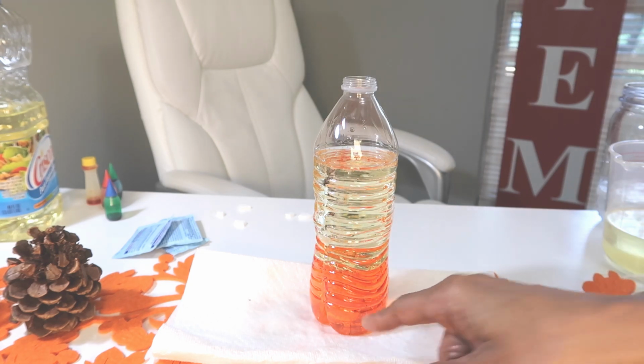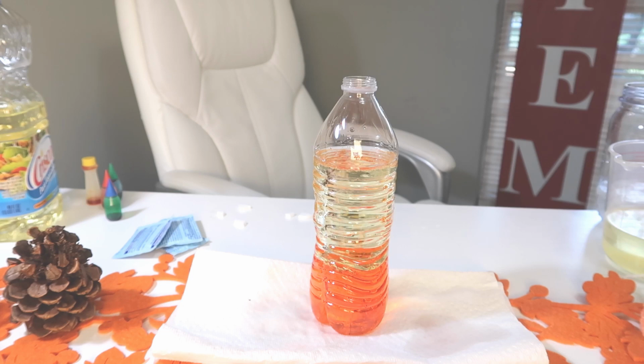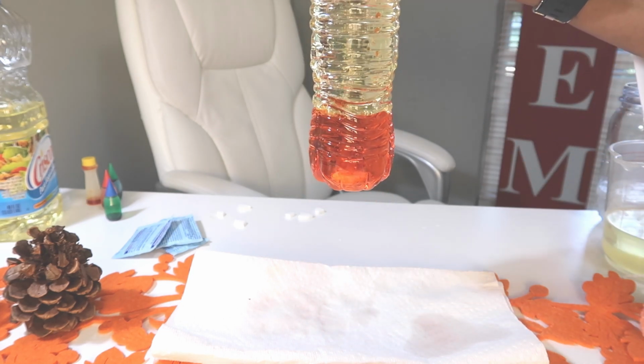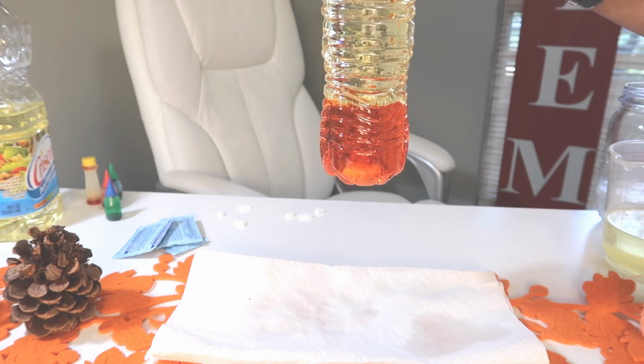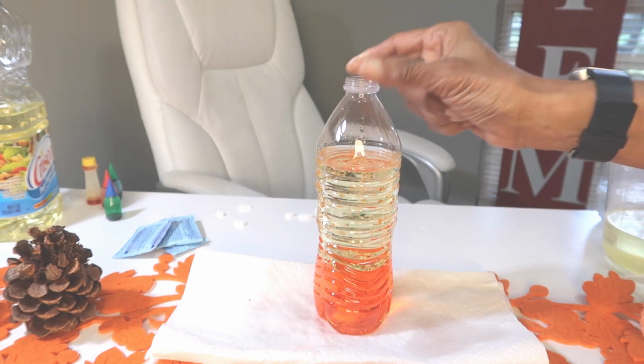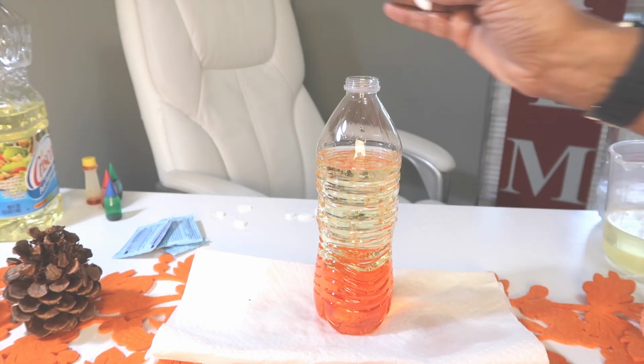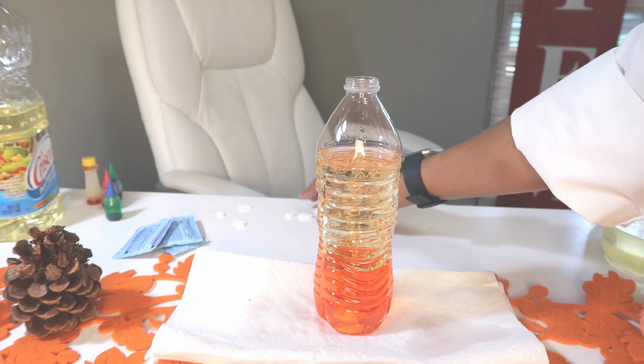We see the bubbles starting to form. They're moving up. Let's do another piece.